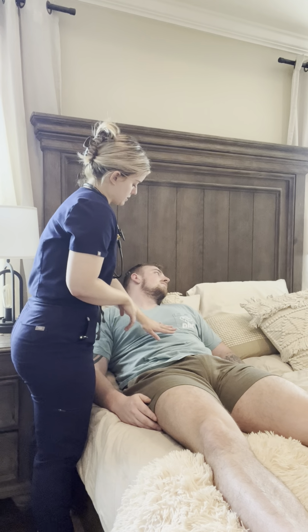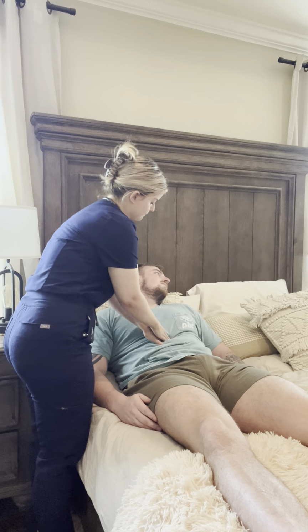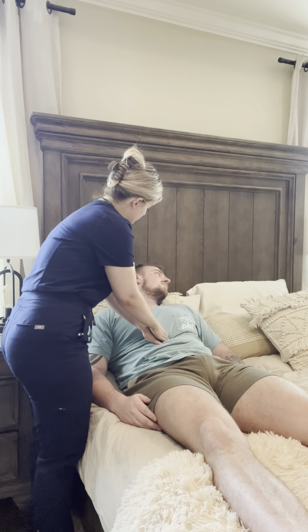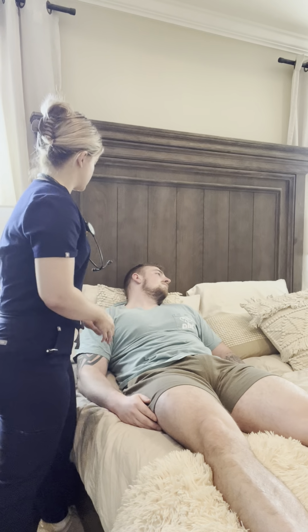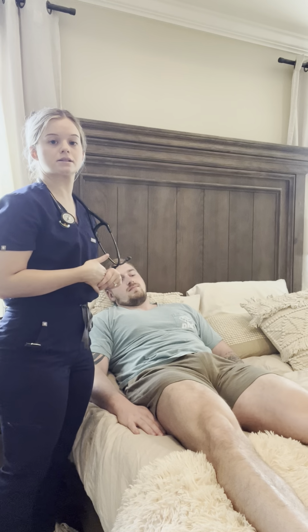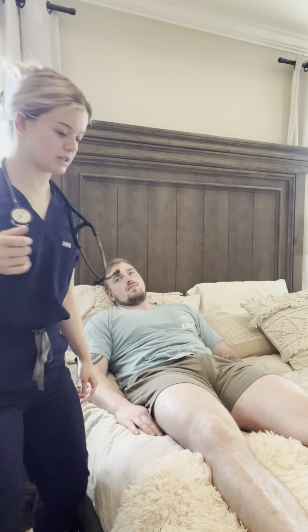I'm also going to test his hepatojugular reflux by pressing down on that vein, and you will see the jugular vein distend. You would hold this here for a full minute, and then whenever you release, it should subside back down. If not, that indicates some sort of abnormality. Okay, now you can sit up.